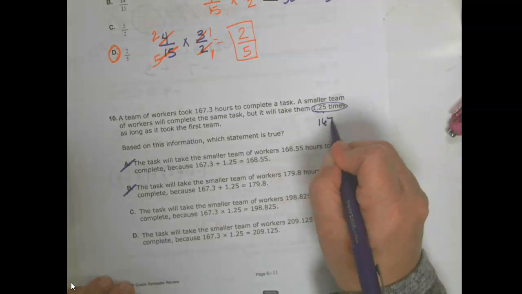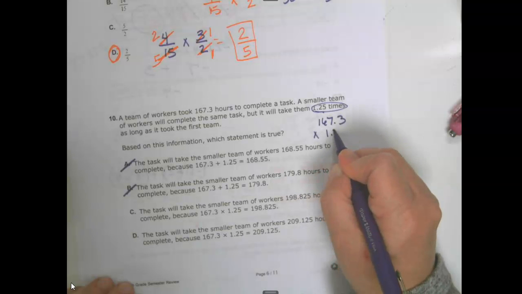So I know it's either one of these. So I'm just going to have to go ahead and multiply 165.3 times 1.25 and multiply that. Go ahead and pause and multiply. So when you multiply this, you should get 209.125. So the answer is D.